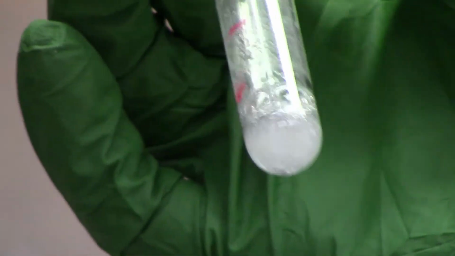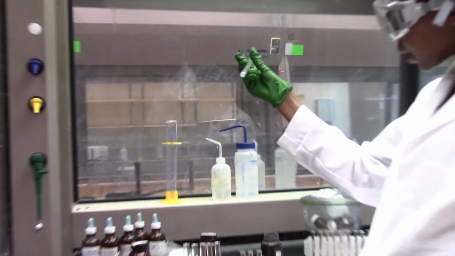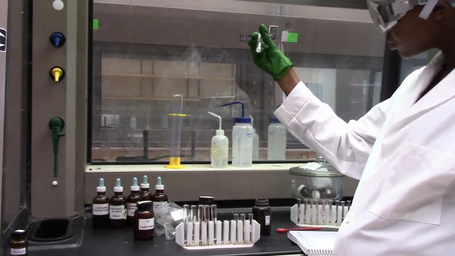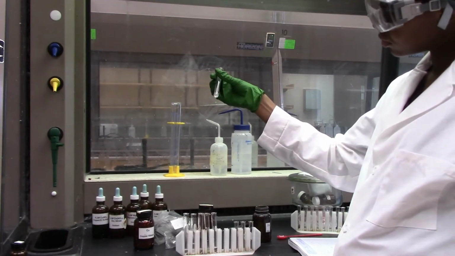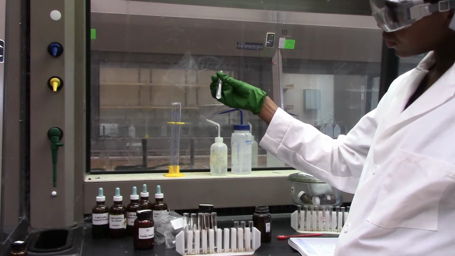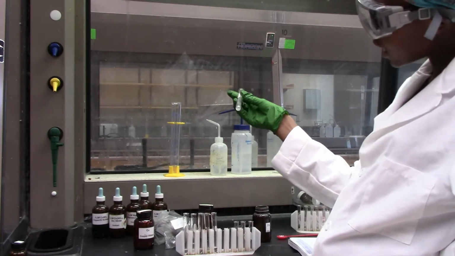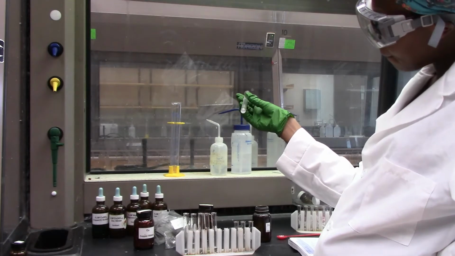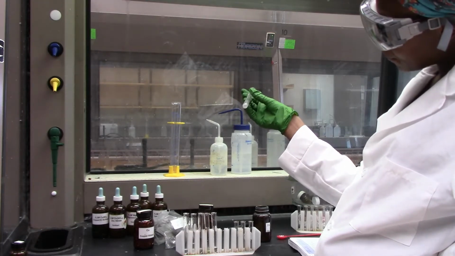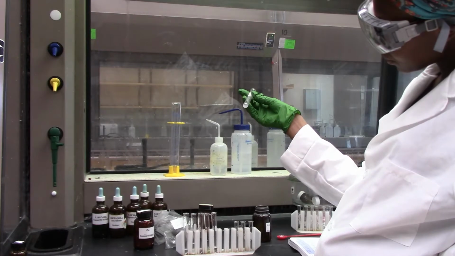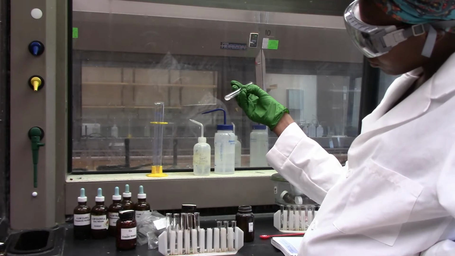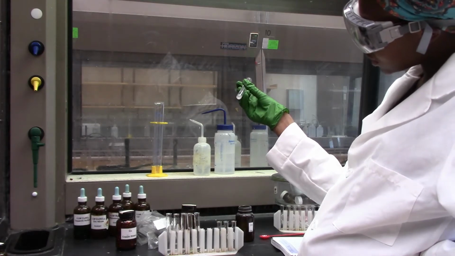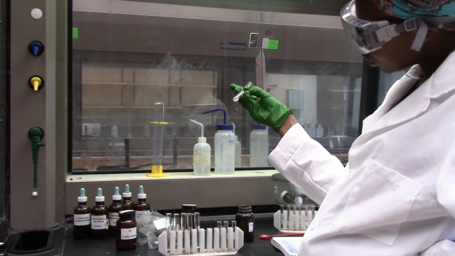Our zinc, which was gray in color, still shows fizzing and emission of a gas, and it looks like the solid is being dissolved in the solution.